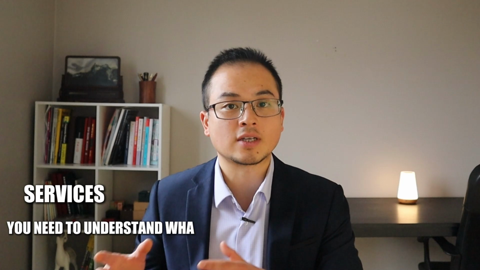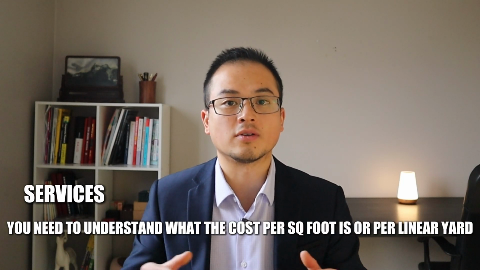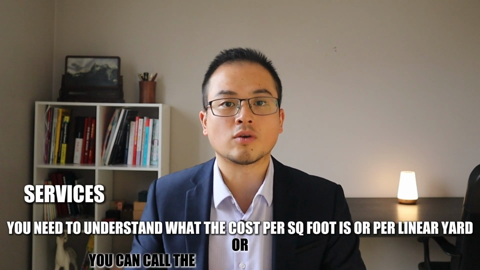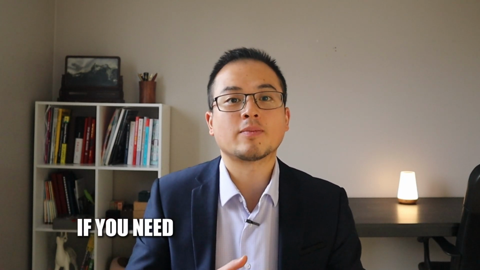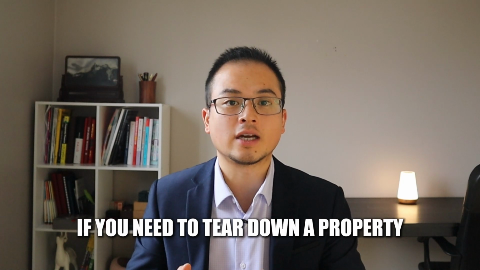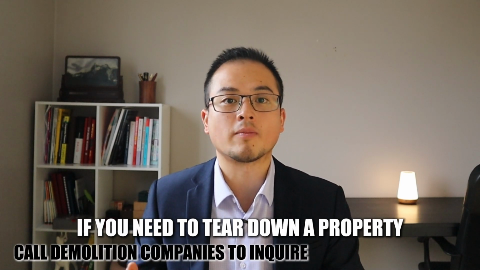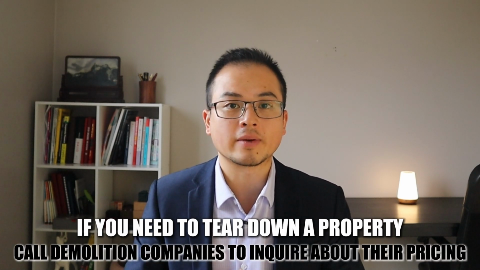For example, to bring in services, you need to understand how much that's going to cost per foot or per linear yard, and you can call the local construction company to find out about the pricing of these servicing. And if you happen to have a property on it that you need to tear down, call a demolition company to inquire about their pricing on tearing down the property as well. All these items will be part of the cost and the revenue analysis.